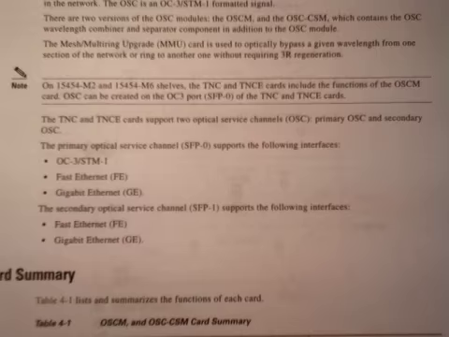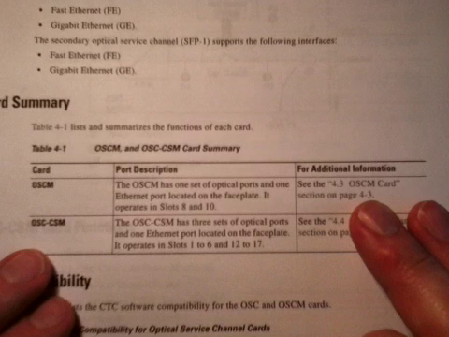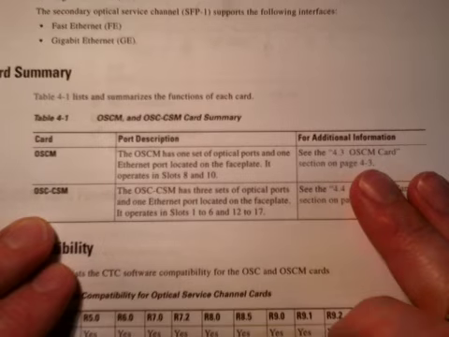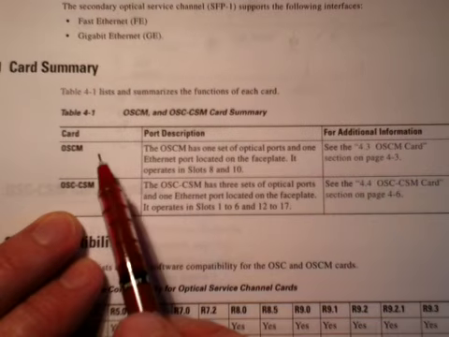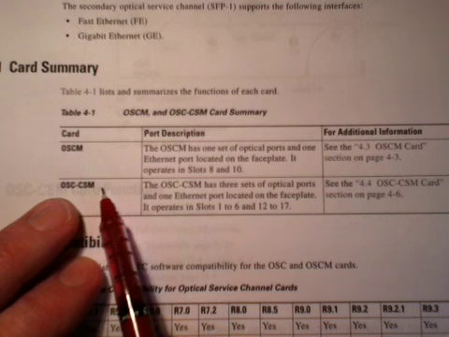Okay, and so we can see that by looking at the block diagram. Okay, well let's go to the next page. We'll turn the page on this. Let's see. There are two different cards dealt with in this chapter: the OSC-M and the OSC-CSM.